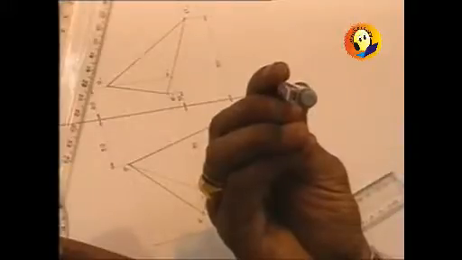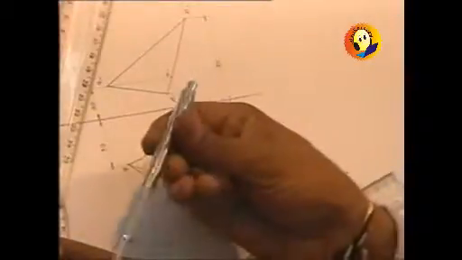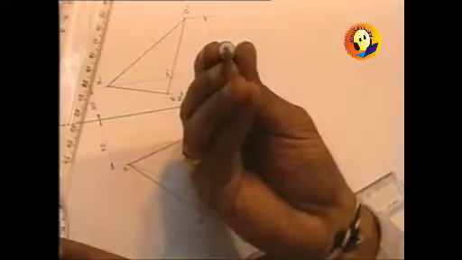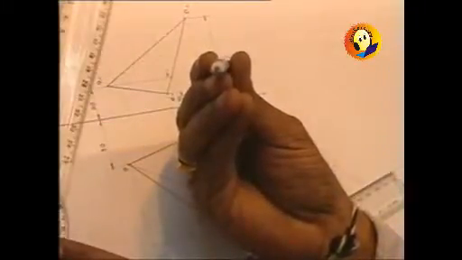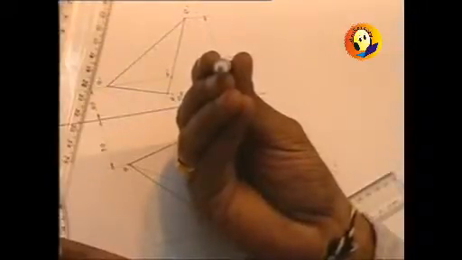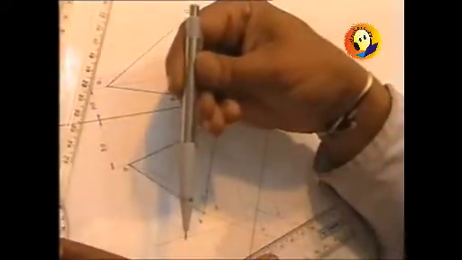As it makes some angle, its length will be seen. Whenever you look along the true length of a line, it appears as a point, and if we look perpendicular to it, then we can see its true length.